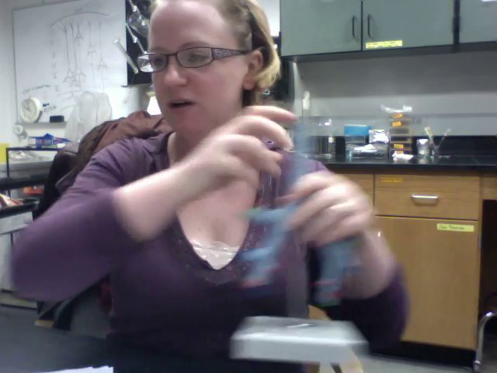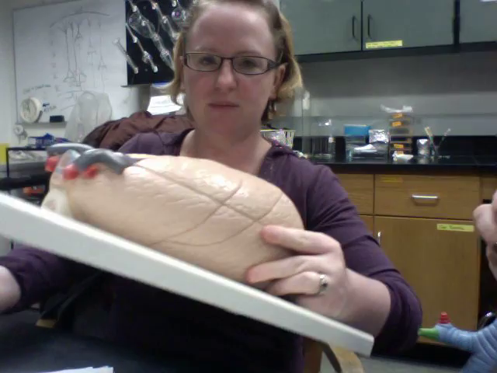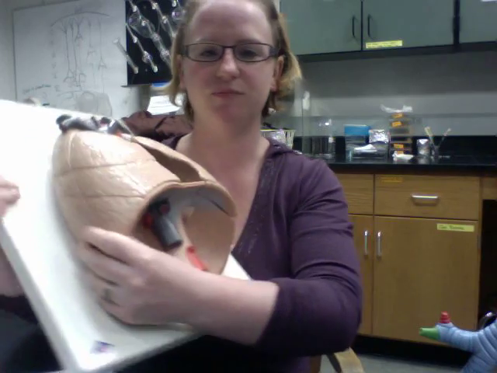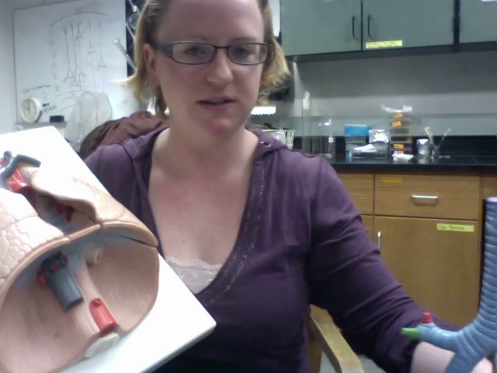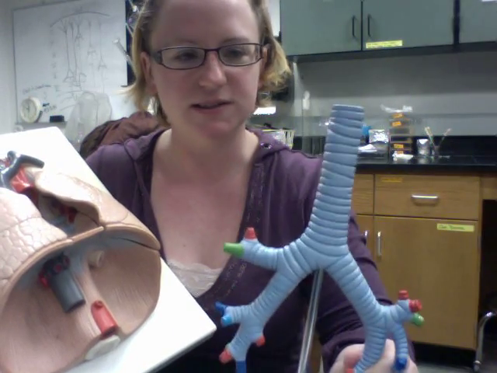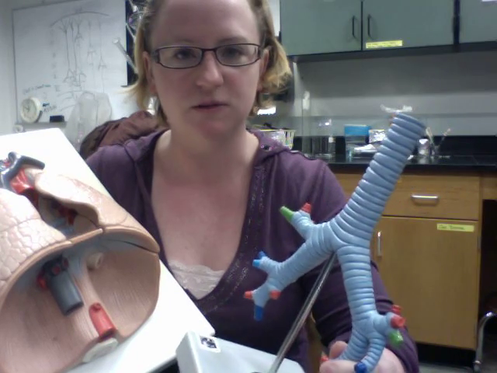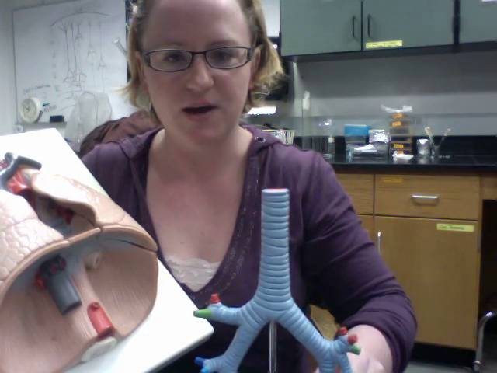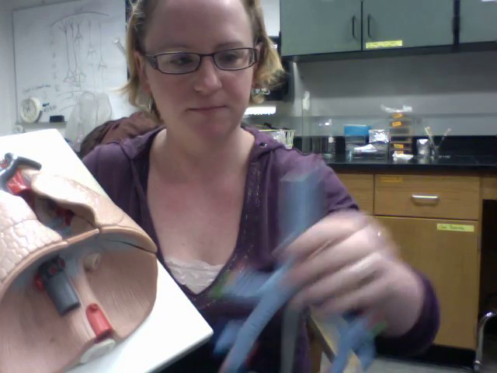And then we have a couple other nifty models to show you. Pull up this one, because I like this one. So on this model, this is basically like all the cartilaginous stuff with the soft lungs kind of stripped away. But this part right here is going to be your trachea, obviously.